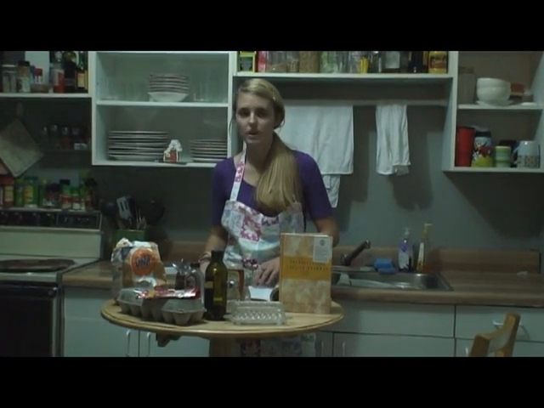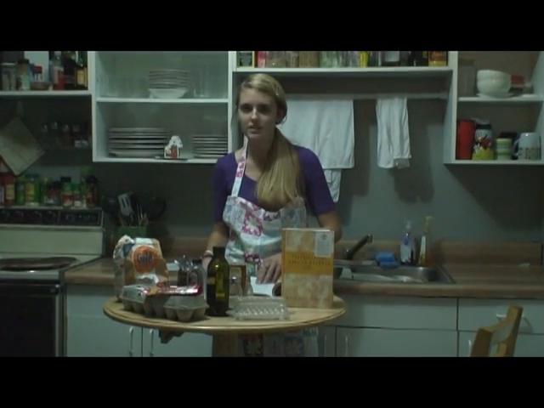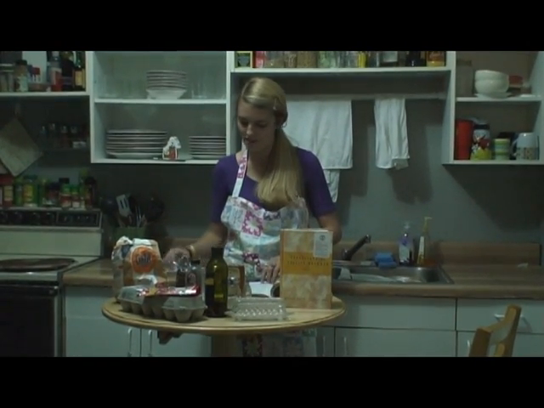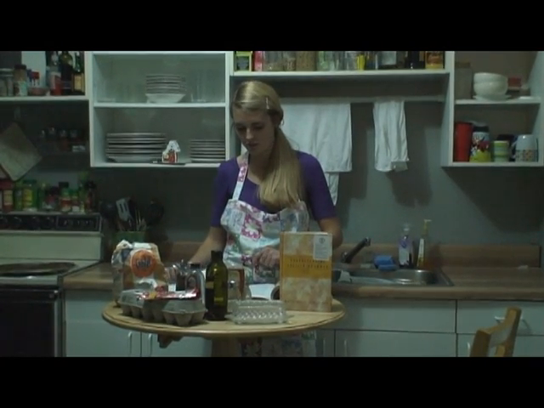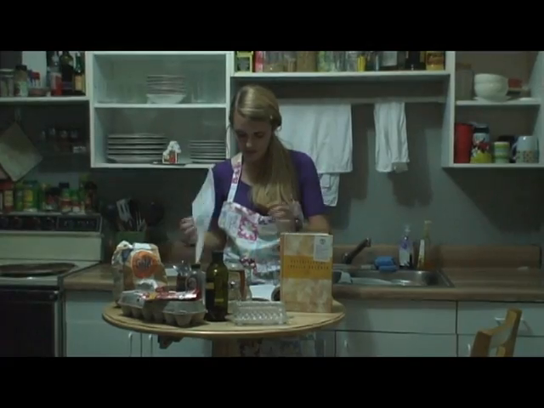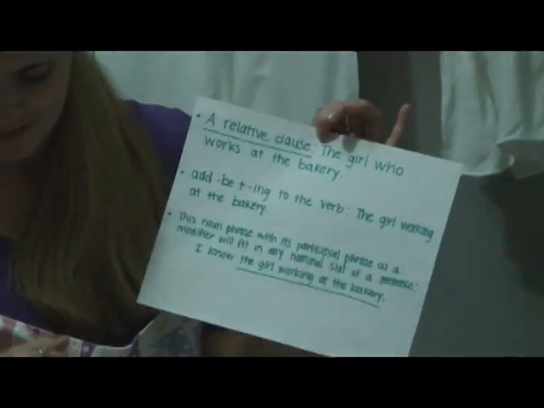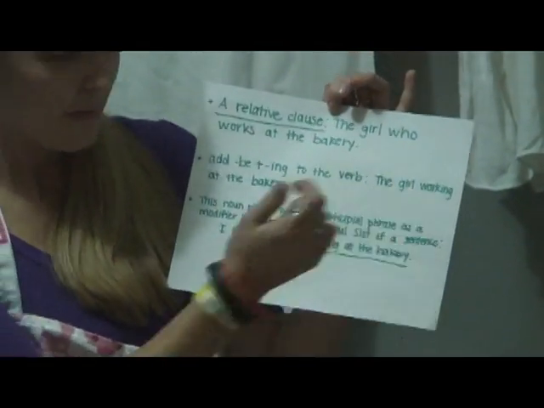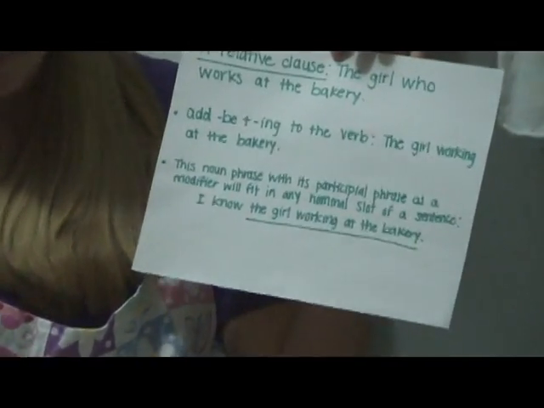Earlier we talked about relative clauses. Well, the cool thing about participial phrases is that you can change the form of the verb in the relative clause by just adding the be form plus the -ing to it. For example, a relative clause might be the girl who works at the bakery. If we change the verb works to working, the phrase would be the girl working at the bakery.